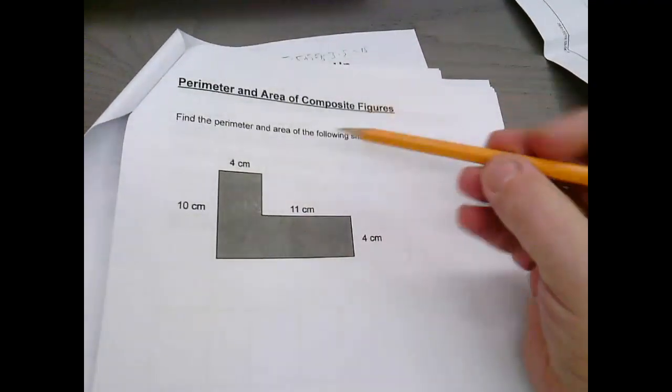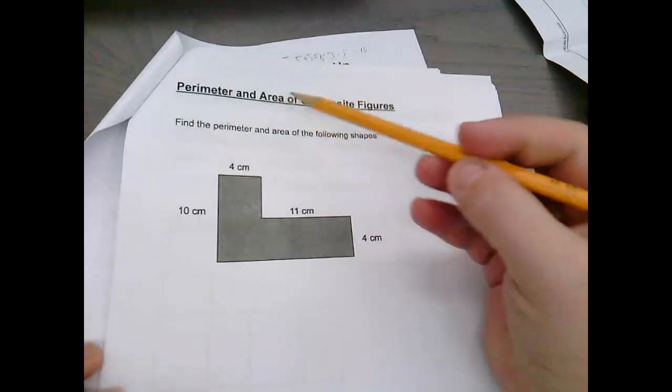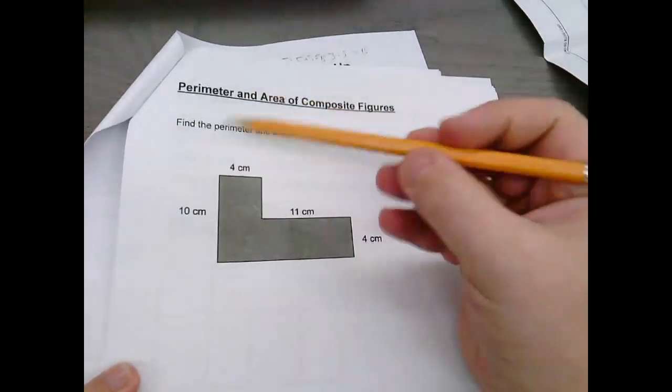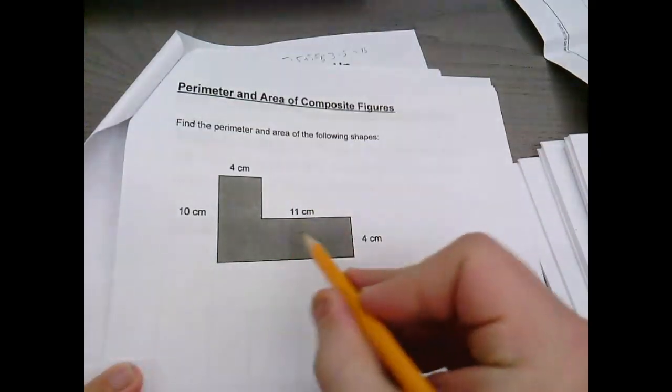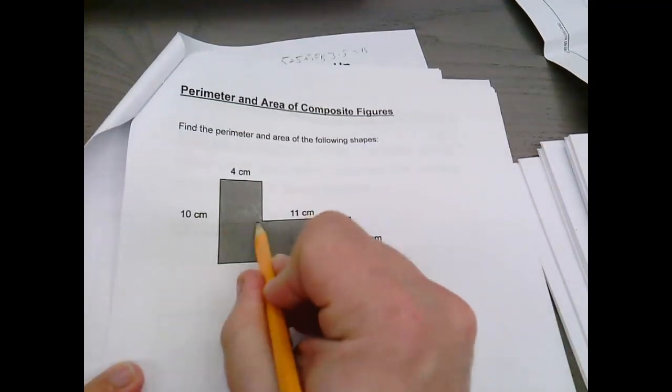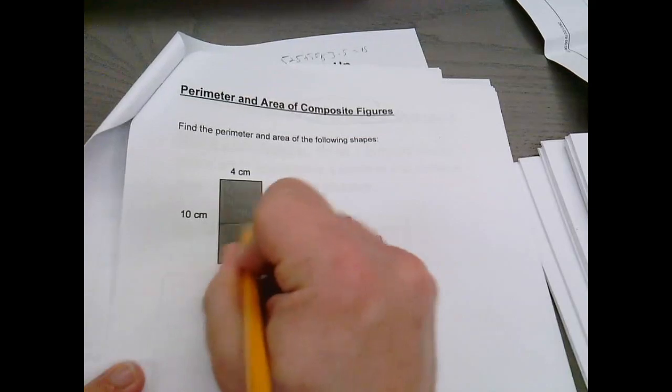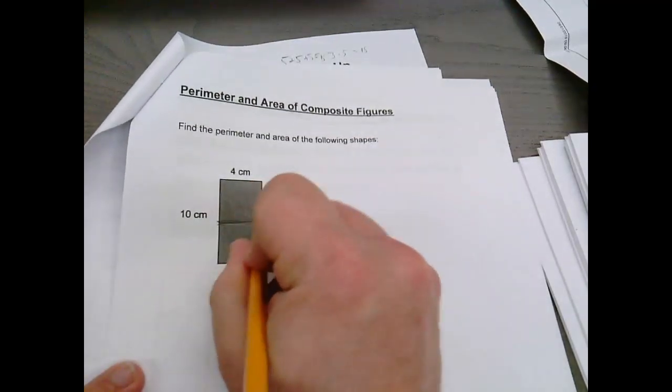So going through the geometry. Again, back to basics here. Perimeter and area of a composite, so they're like different shapes added together. We've done a bit of this already in class, but if you've been missing or whatever, then hopefully this is going to help you.